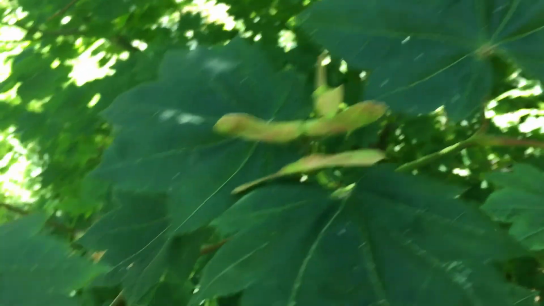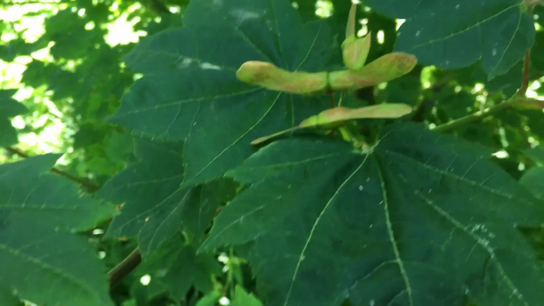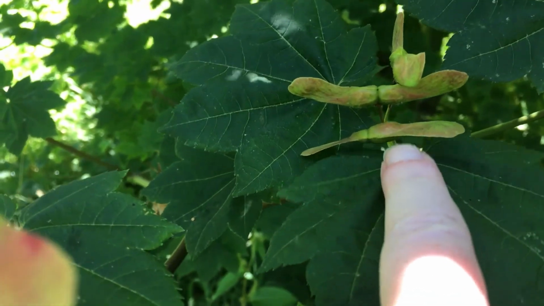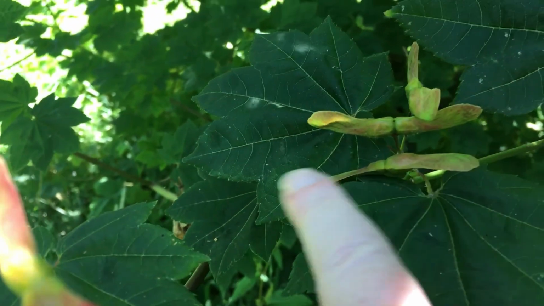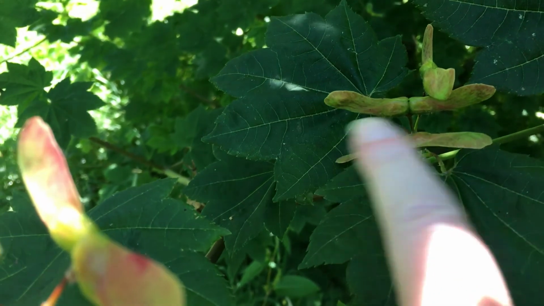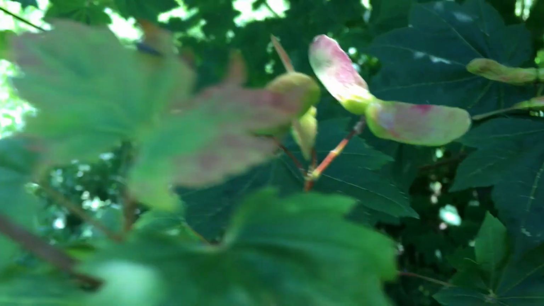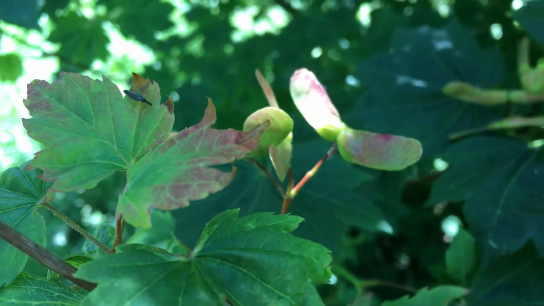And you can see the seeds or fruits on this vine maple. So the 2 winged seeds that are called samaras attached to each other at about 180 degrees usually on the vine maple. Again, you can see that up here.